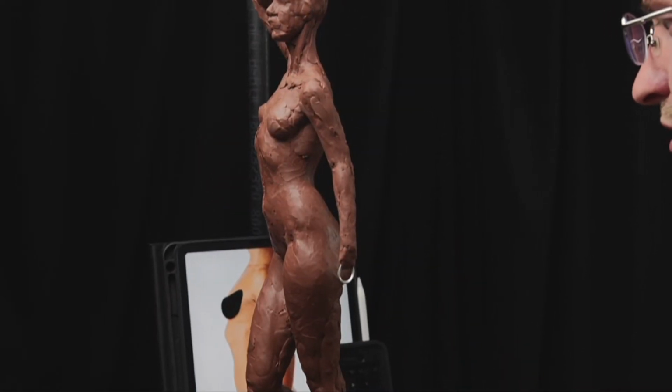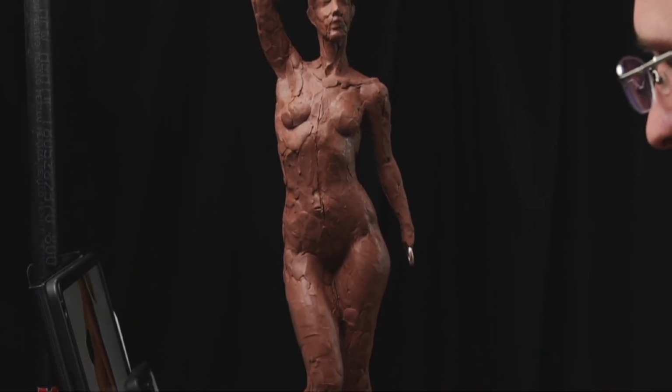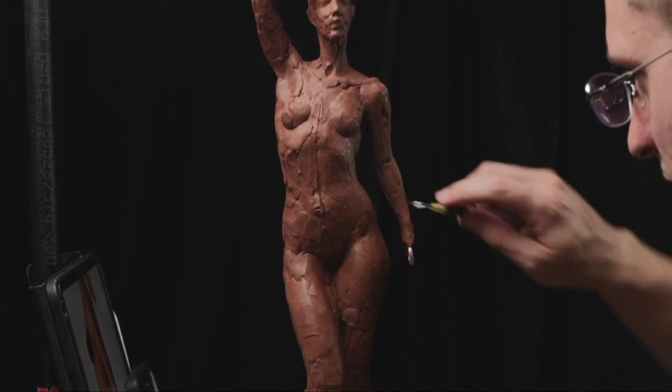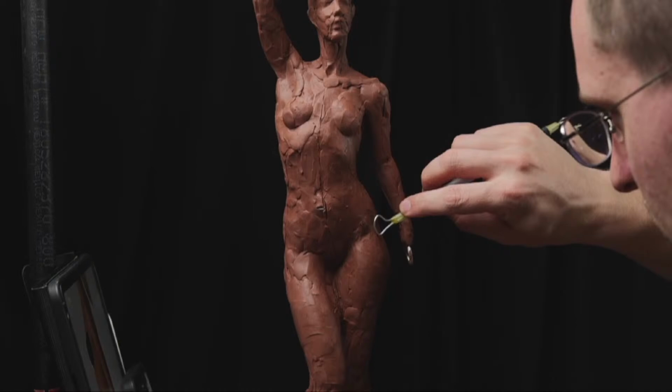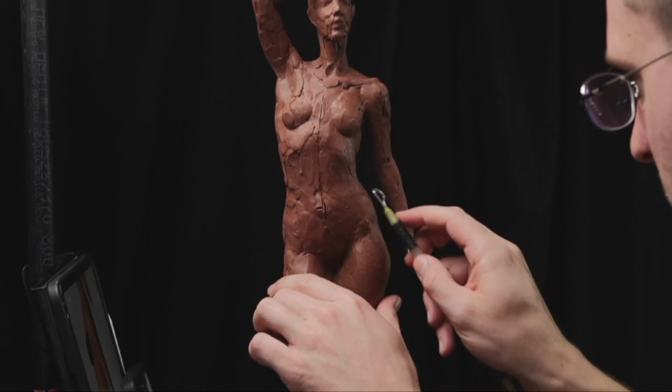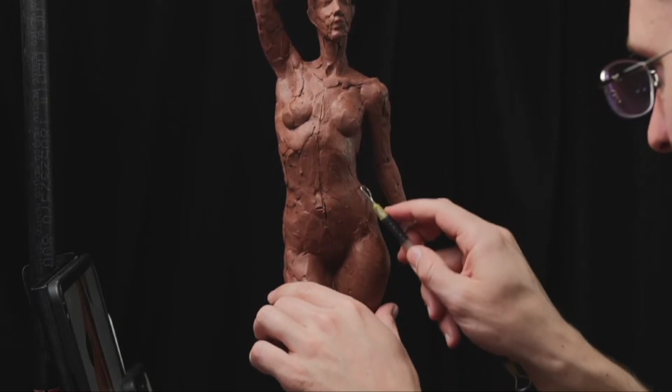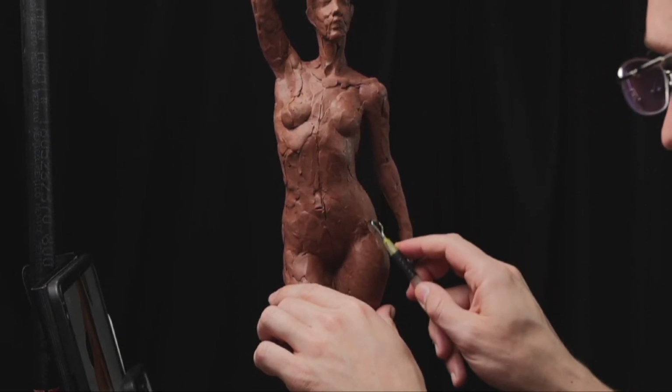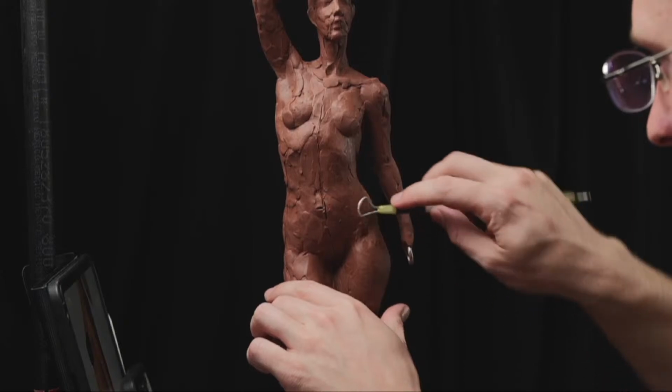Let me go back to the front. Yeah, I want to make sure that I'm not getting too, there's nothing that's too hard of a transition.